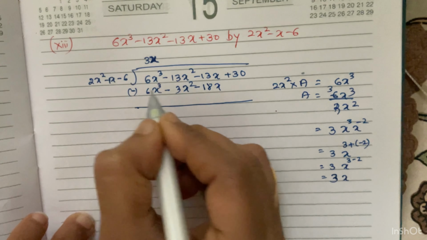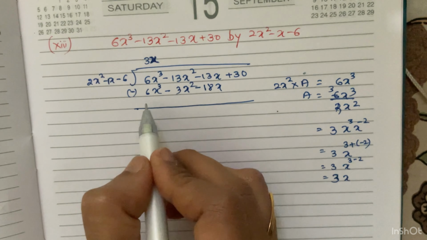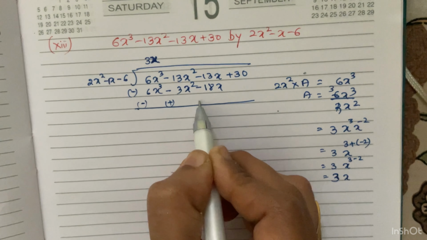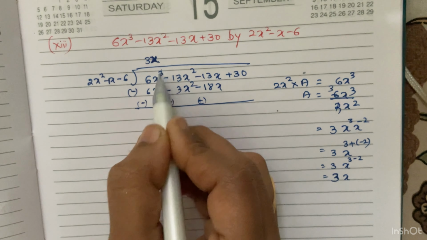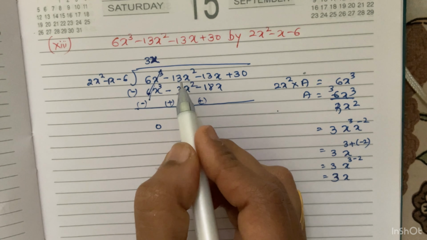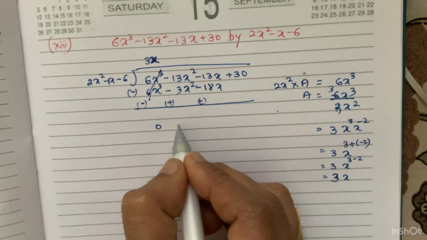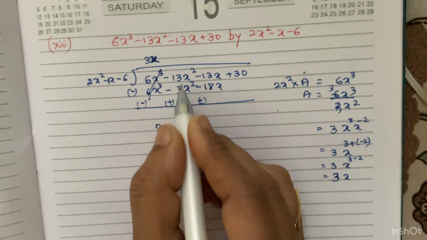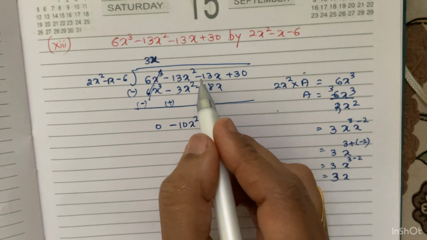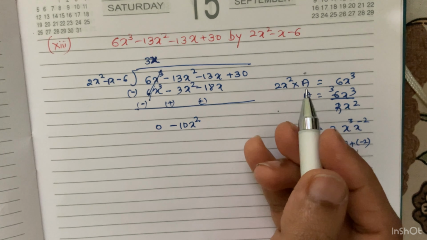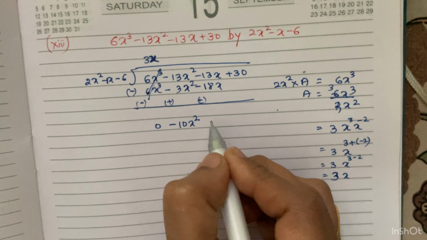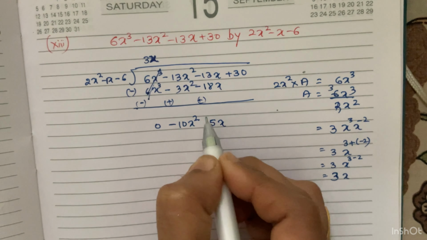Now we need to subtract. In the subtraction, the second polynomial's term signs get changed. Here it is plus, it becomes minus, minus to plus, minus to plus. Now see here, like terms cancel, so after subtraction I'll have 0 here. Now here it has unlike signs, so we need to subtract: 13 minus 3, I'll get 10, and the variable x², and the bigger number carries the negative sign here. And here it is also minus and plus, unlike signs, so we need to subtract. 18 minus 13, I'll get 5x, and the bigger number carries the positive sign here.